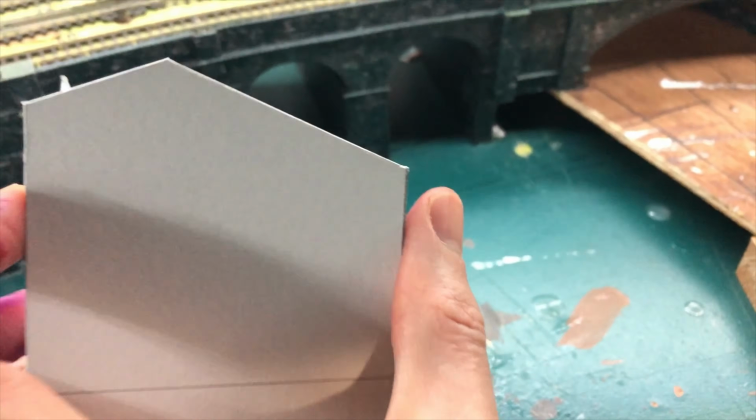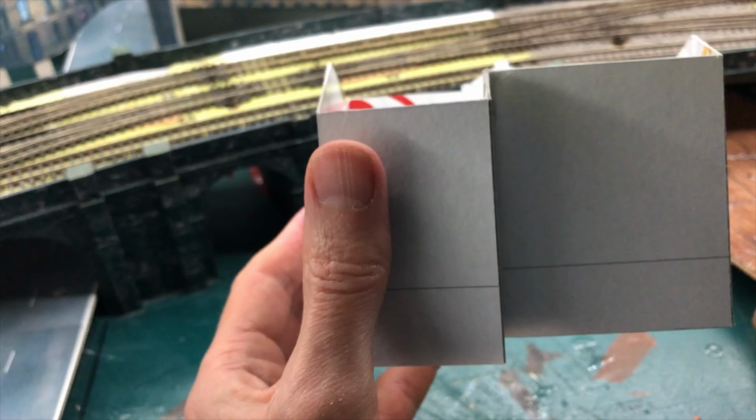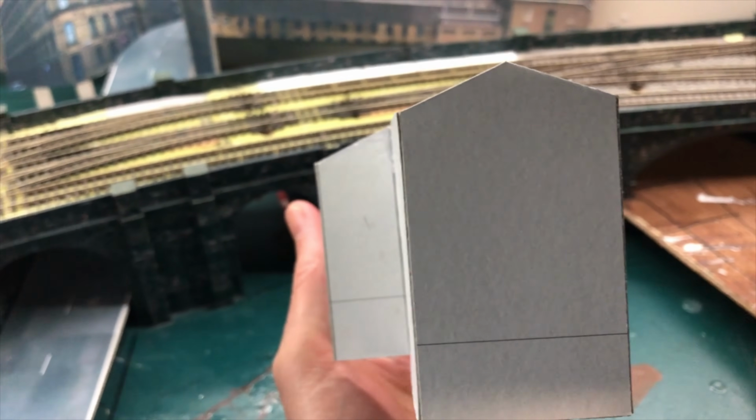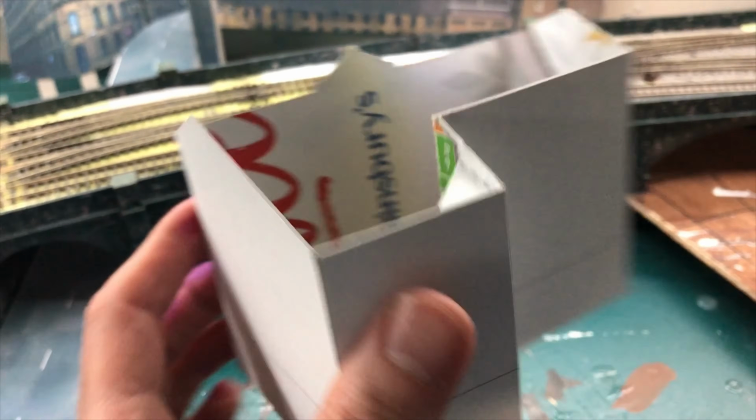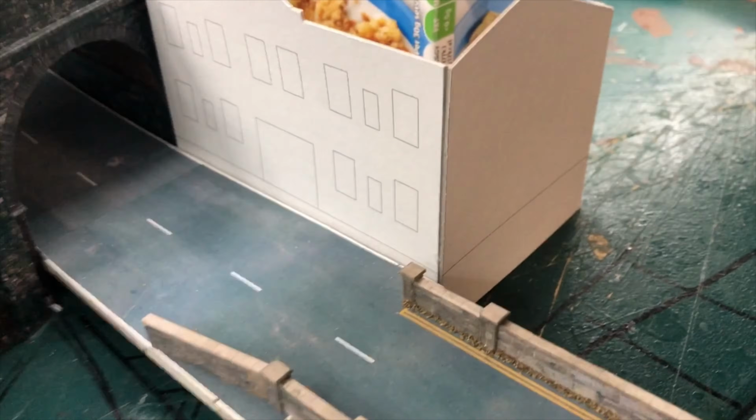I put a little 90-degree fillet of card in there just to hold that bit in place because I'd scored it on the wrong side, so the bend wasn't working correctly on the extension. But there's the roof line. The roof line looks good. It's a nice little solid model actually.